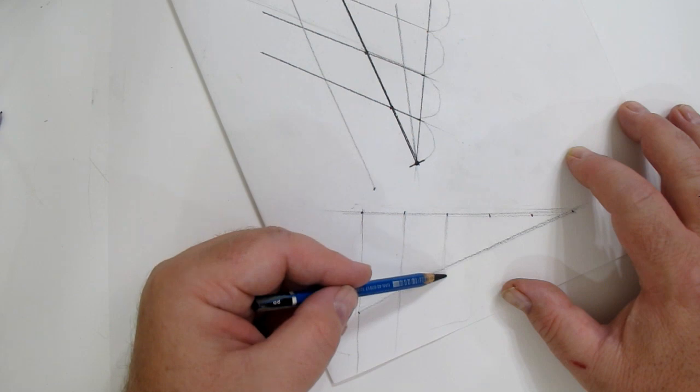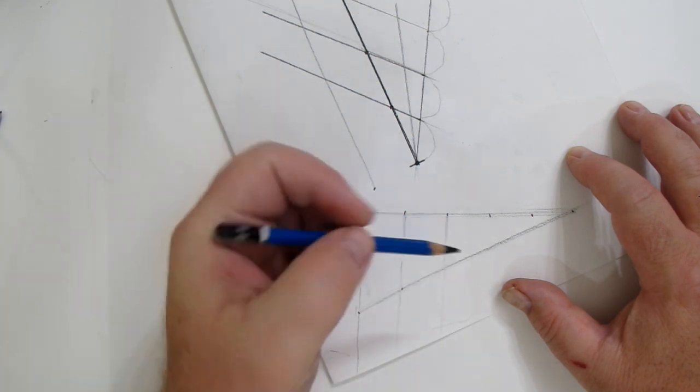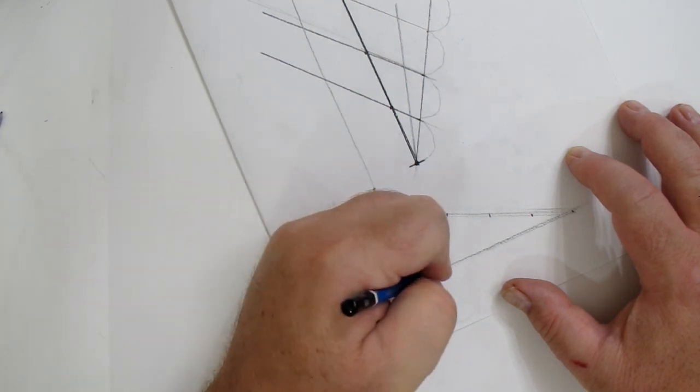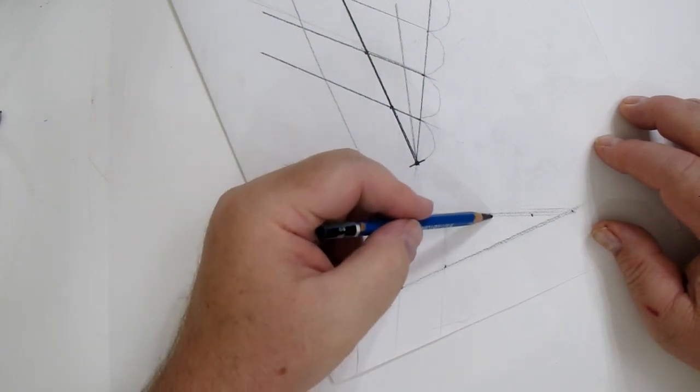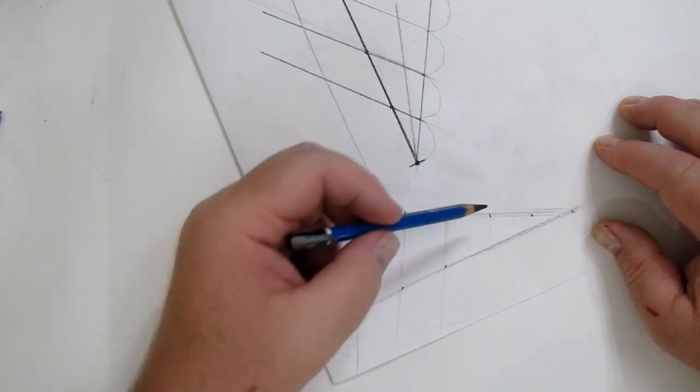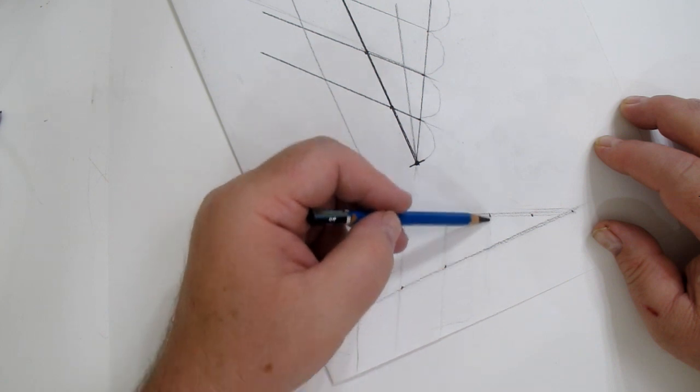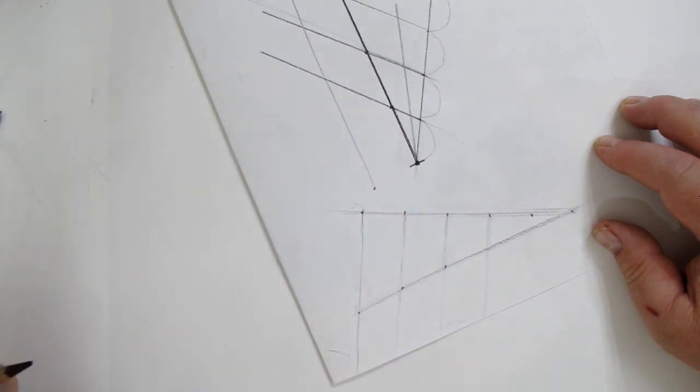Whoops, that's coming in. That's not too bad, I think. So we'll leave that one there. Bring this one through here. Again, I'm looking for this line as I'm drawing this line. And again, I'm drawing it longer so I can tell if it's parallel or not.